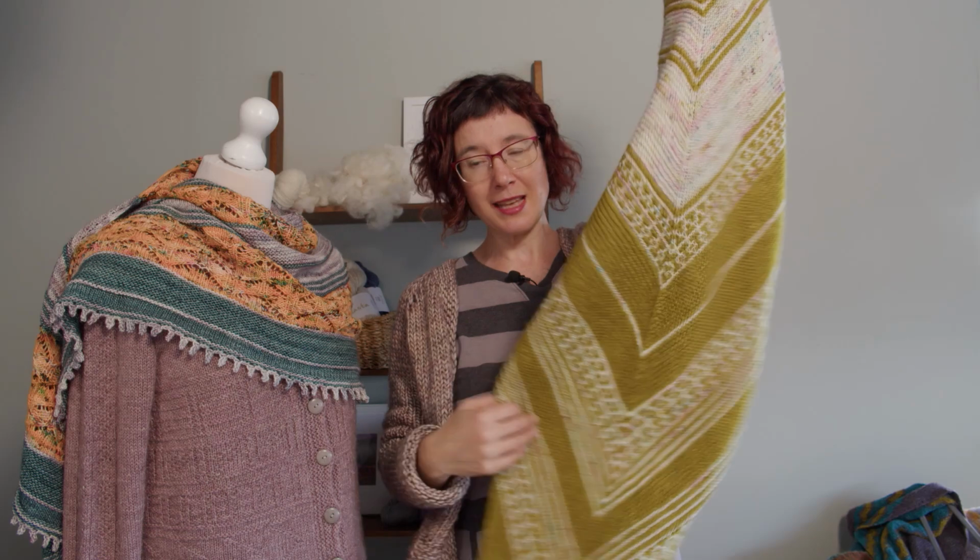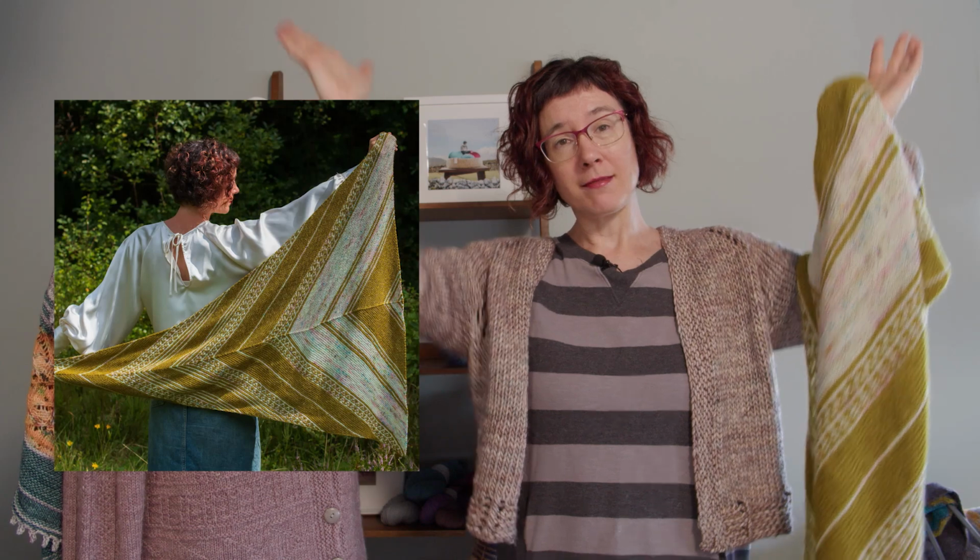All of the shaping is happening due to increases and decreases, and you can control how wide it gets by how frequently you're increasing versus decreasing. So those are some of the more straightforward or the more common types of shawl shapes. If you missed the first one in the series, you can go back and take a look at the initial shawl shapes I was looking at. We'll put down ideas for all of the different shawls I've shown here, so you can decide which shape is going to suit you depending on how you like to wear it.